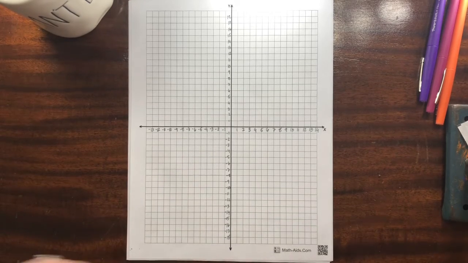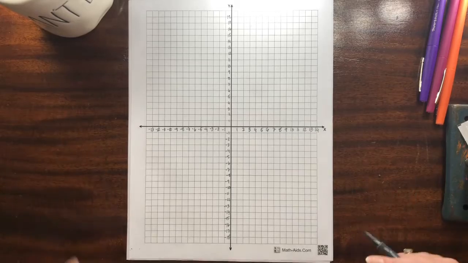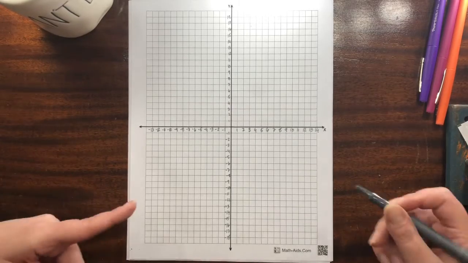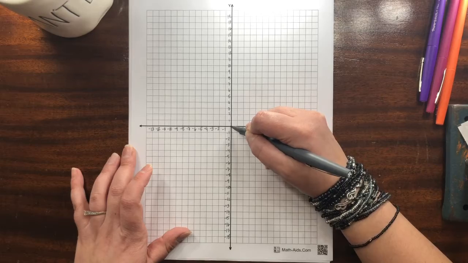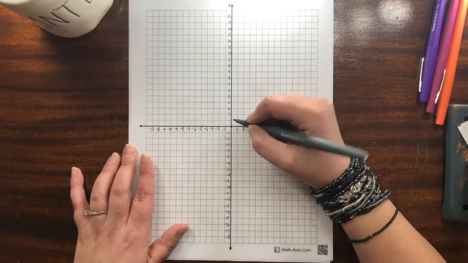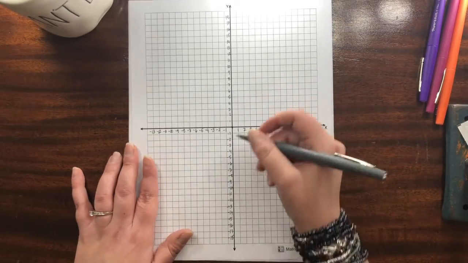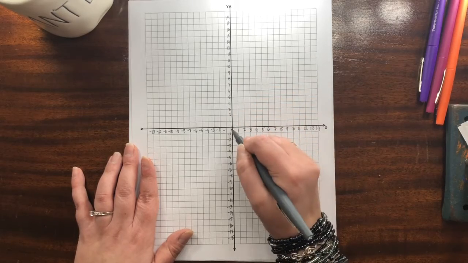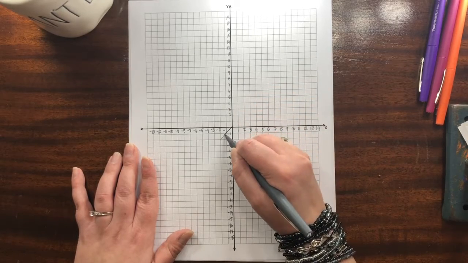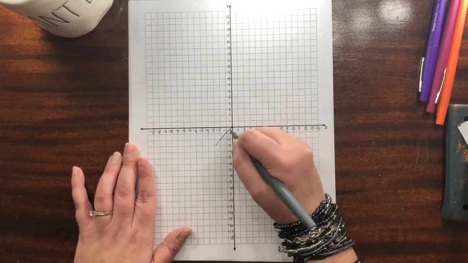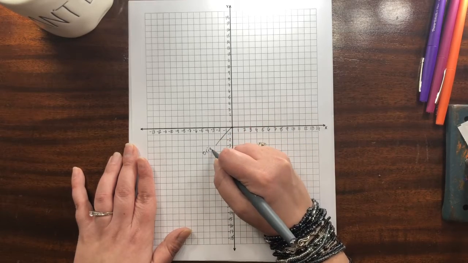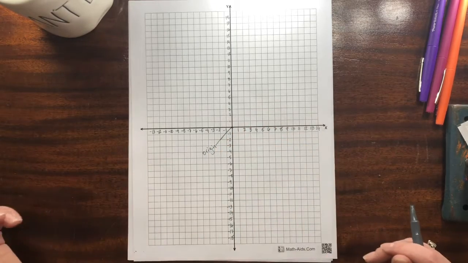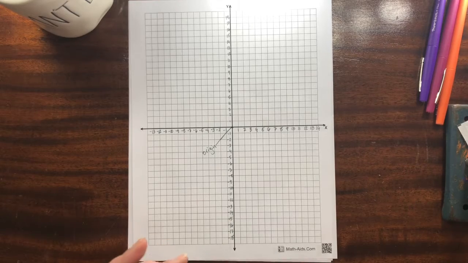Okay, so now that I have my coordinate plane all filled in, and don't forget 0, 0 right here in the middle, we call that the origin. Okay, that's called the origin. I'll write that over to the side here. It's where everything originates. So I guess that's why they call it the origin. I don't know. It's one of those things. Okay, so 0, 0 is our origin.